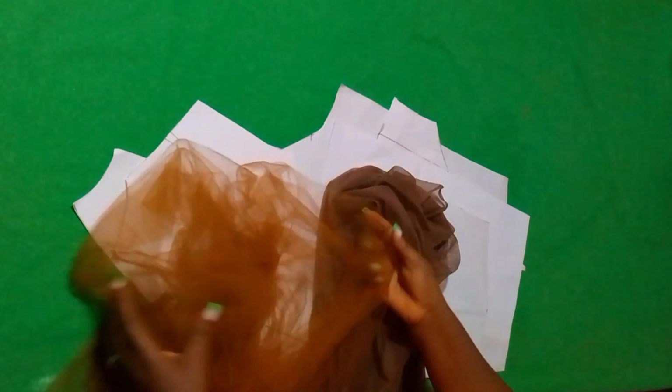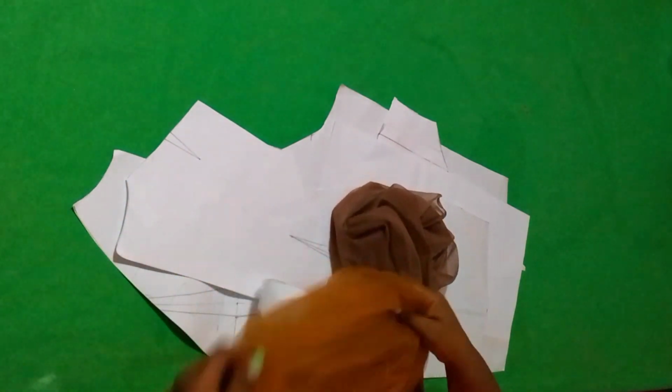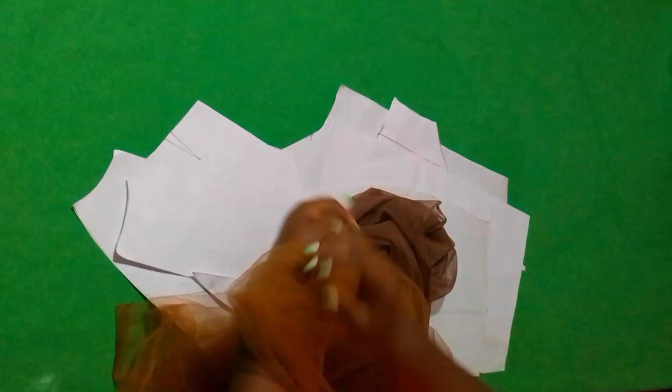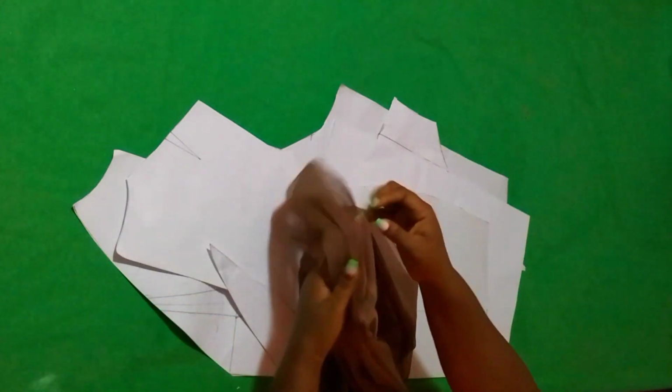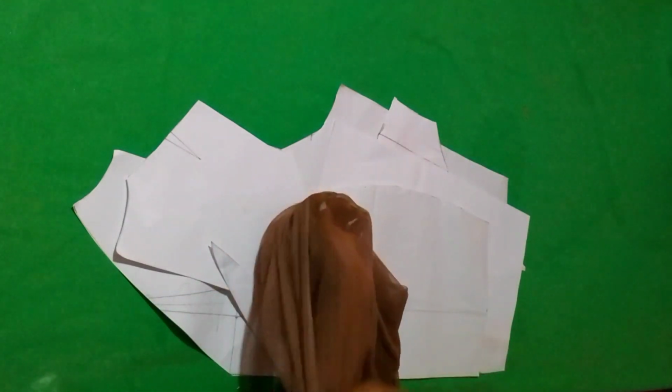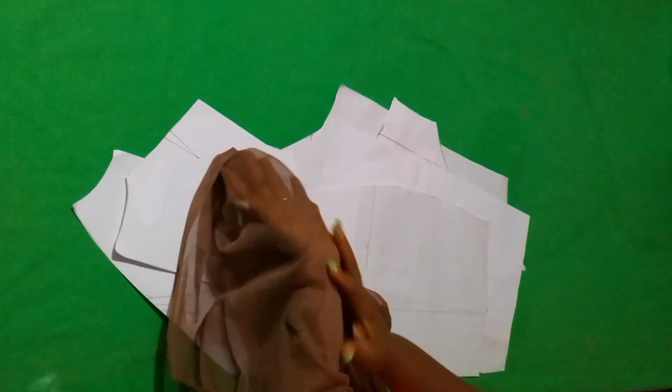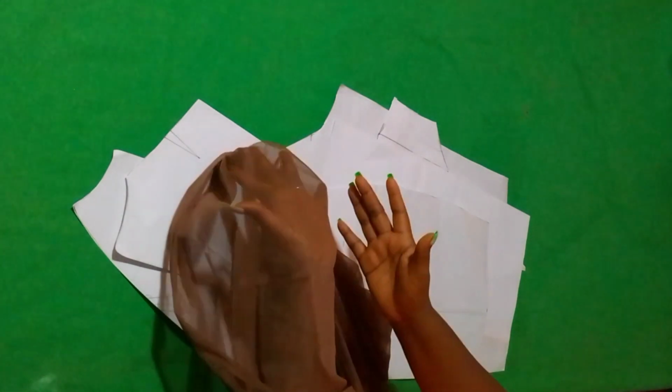There are different types of mesh fabric. You have to look out for the one that is close to the skin of your client. Like this one is for brown skin, but it is lighter than my skin, as you can see. But this particular one is the one I use for my skin. You see how it disappears on my skin. This is the one I used.